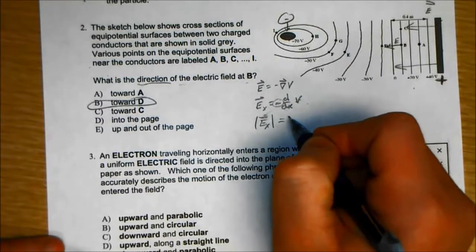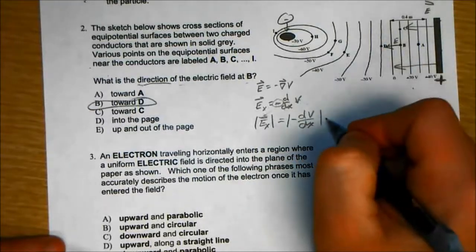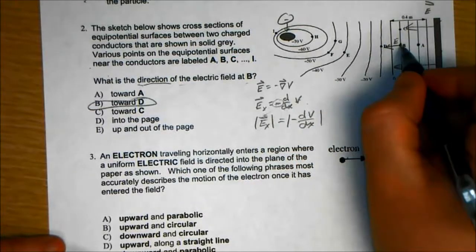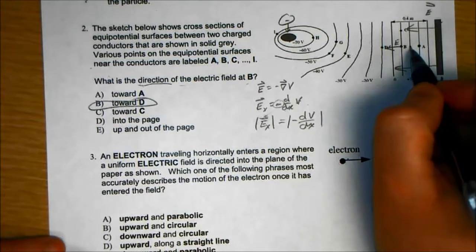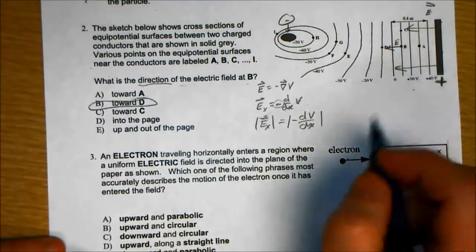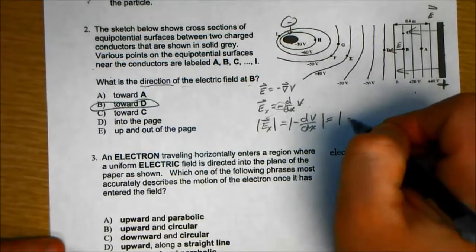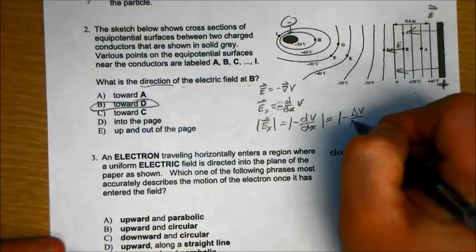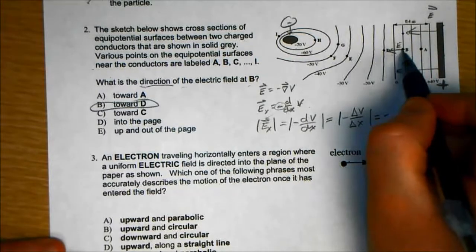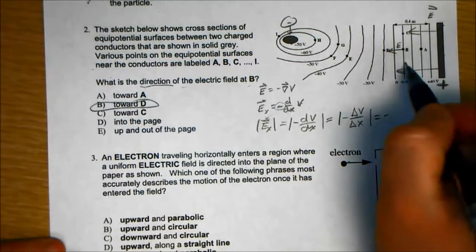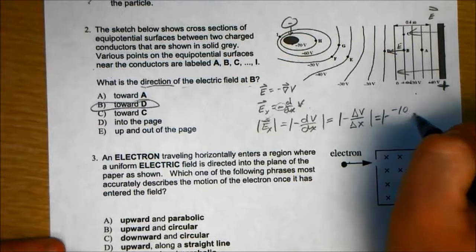So what we just need to see is the rate of change of potential with respect to X. And since this is a very constantly changing electric field, because I'm stepping down by 10 volts every 0.1 meter, I can say this is equal to, only in this specialized case, the magnitude of negative change in voltage over change in position. So it's the negative change in voltage from D to this point, plus 10 to 0. So it's going to be negative 10 volts.